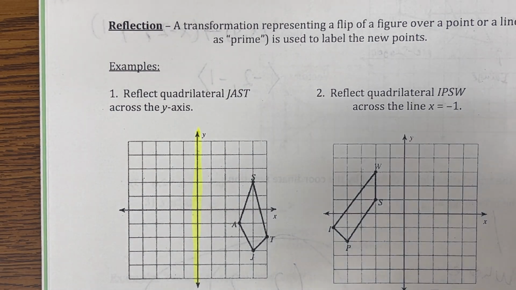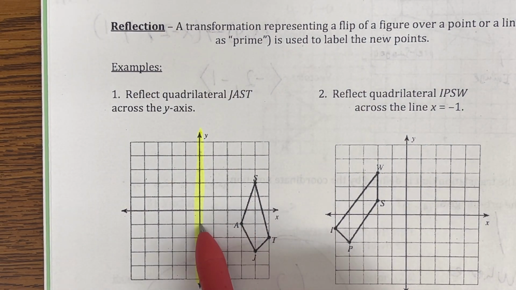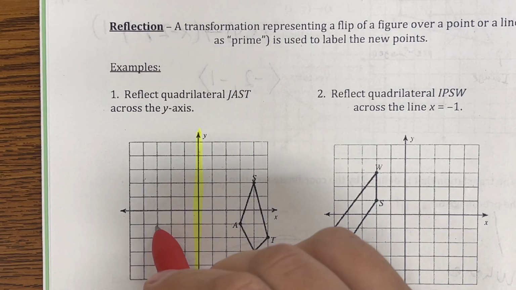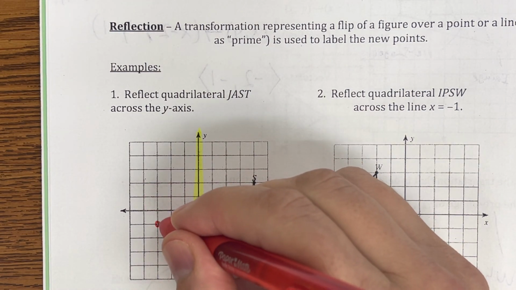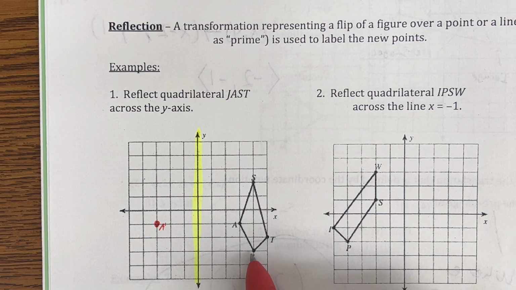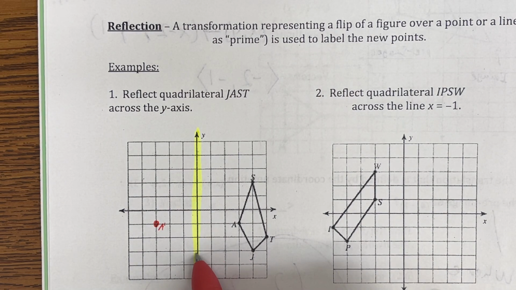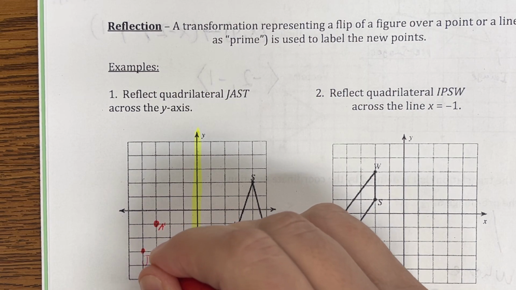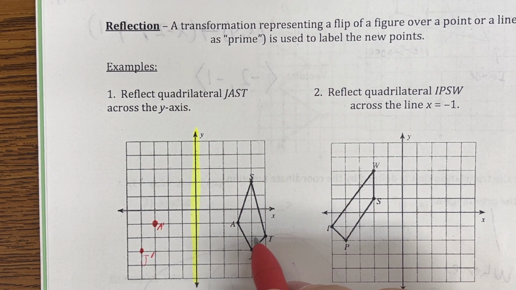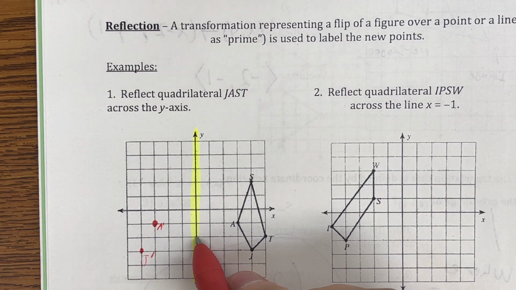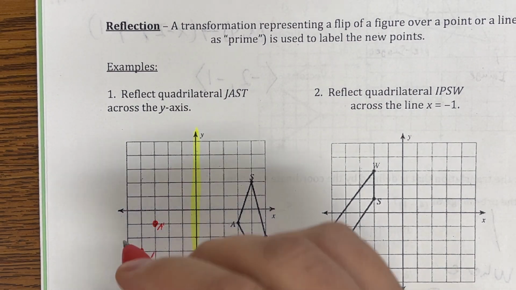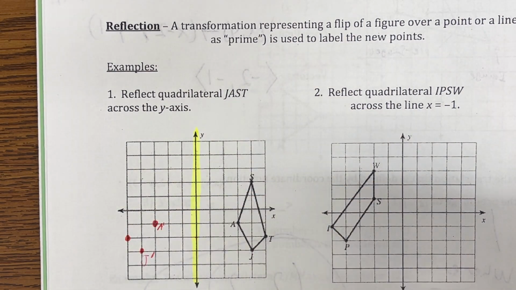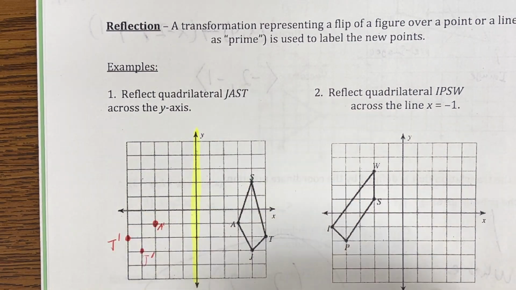I have to identify how far point A is from this reflection line. It's 1, 2, 3, so it would be 3 on the other side, and I would label this new point A prime. J is 1, 2, 3, 4, so I'd count 1, 2, 3, 4. There is J prime. T is 1, 2, 3, 4, 5, so I'd count 5 the other direction, which would put me here for our T prime.